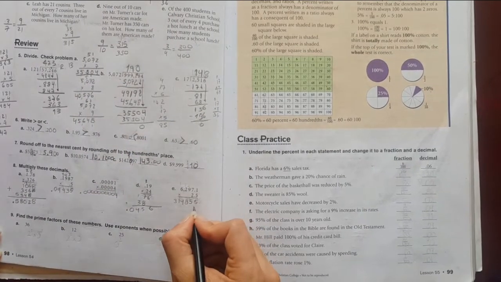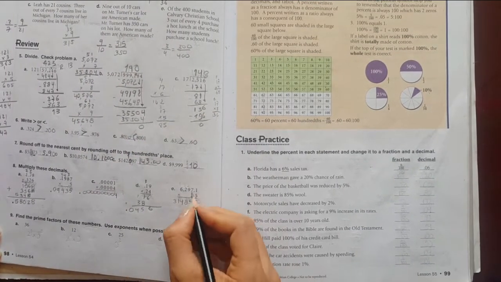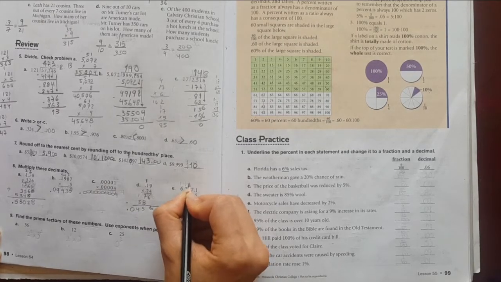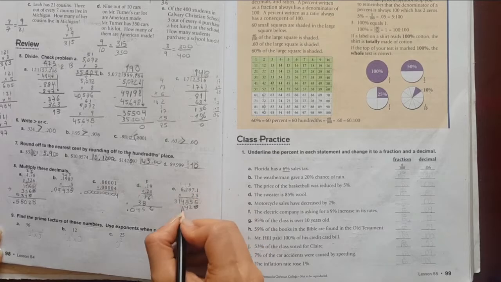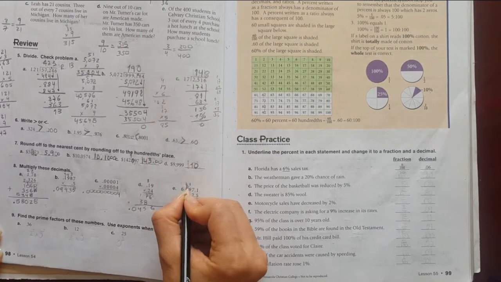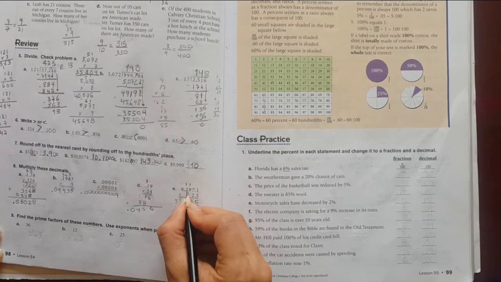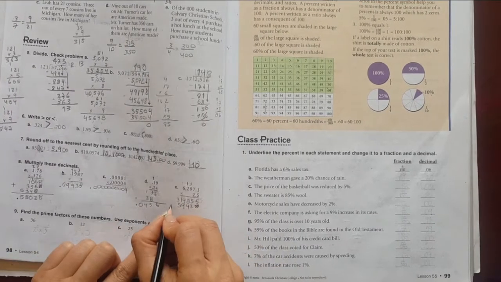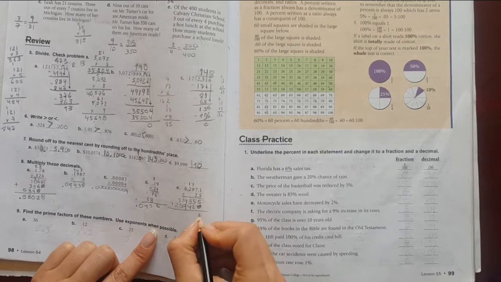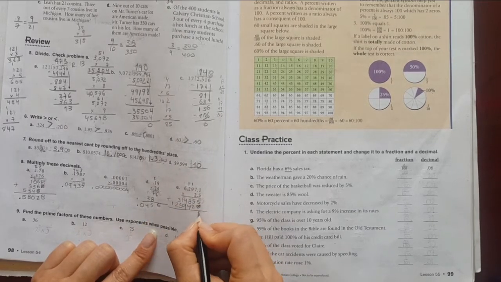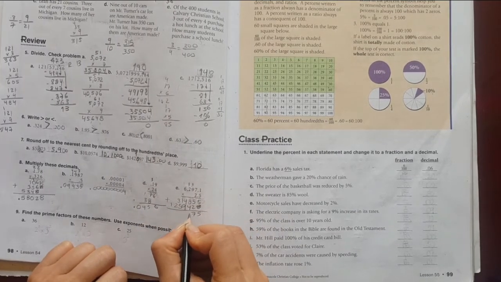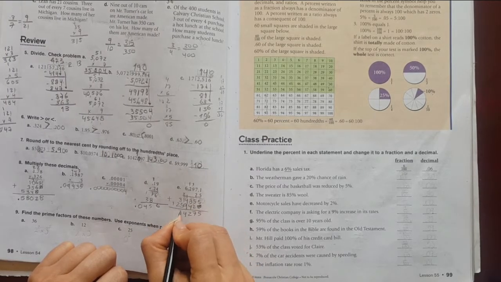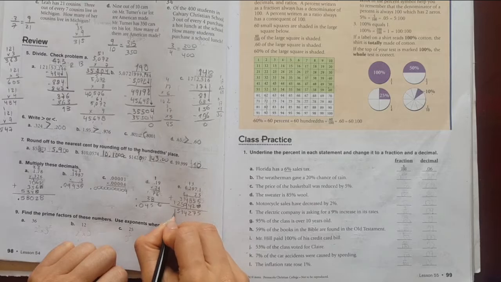And next we put the empty house. 2 multiplied by 1, 2. 2 multiplied by 7, 14. I carry 1. 2 multiplied by 9, 18 plus 1, 19. I carry 1. 2 multiplied by 2, 4 plus 1, 5. And 2 multiplied by 6, 12. I will add 5, 7, 12, 14, 7, 5, and 1.